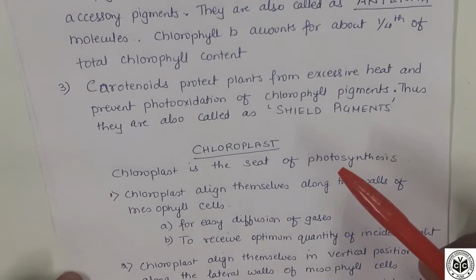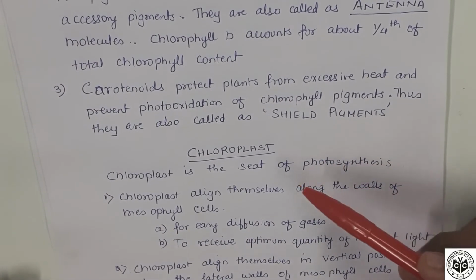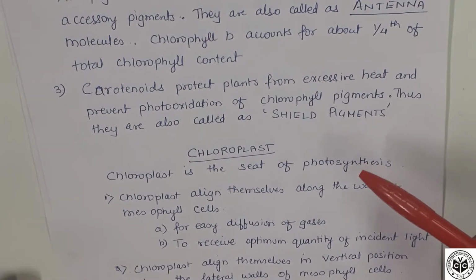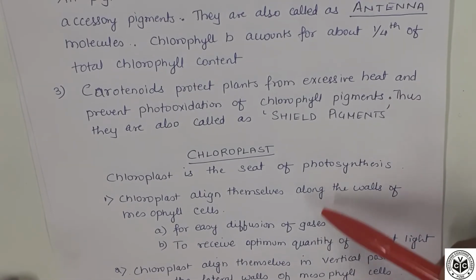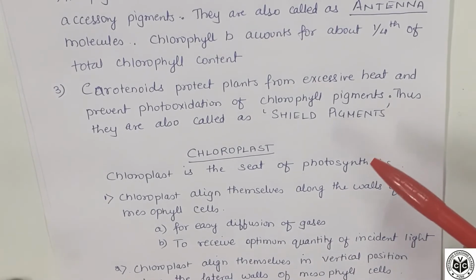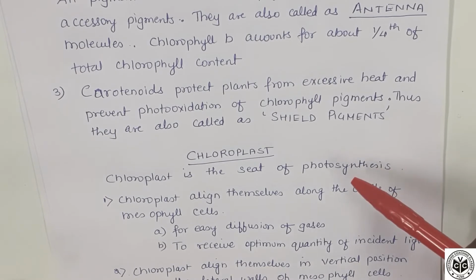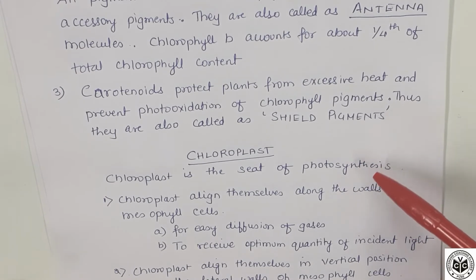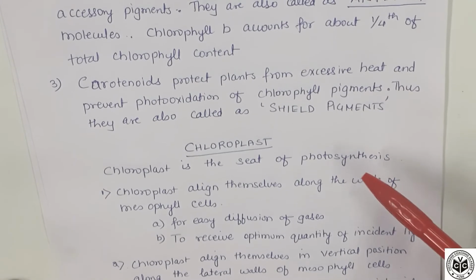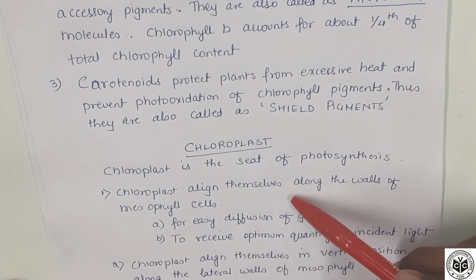Now, let us have a look at the chloroplast. I assume that all of you know the structure of the chloroplast. So let us just see a few points regarding chloroplast which are important for your examination. Chloroplast is the seat of photosynthesis, which means photosynthesis is carried out inside the chloroplast in the presence of chlorophyll and sunlight. These chloroplasts align themselves along the walls of the mesophyll cells.